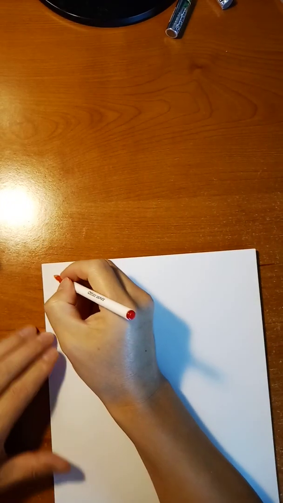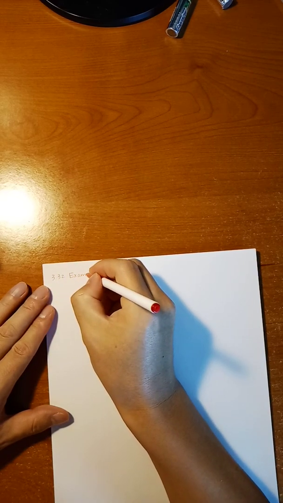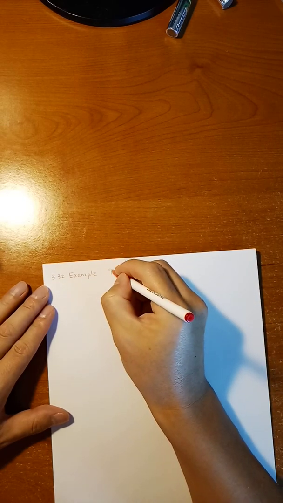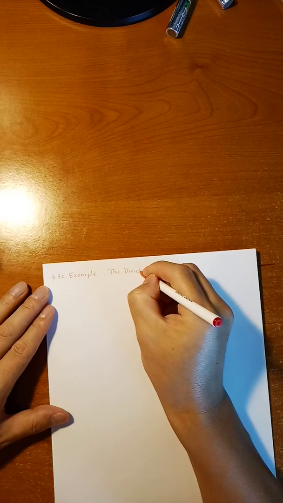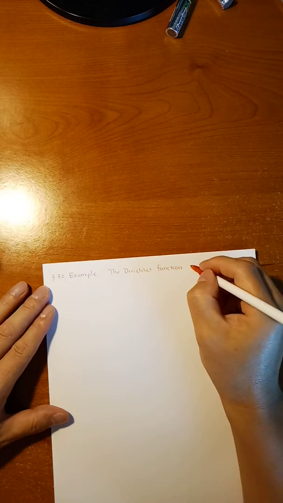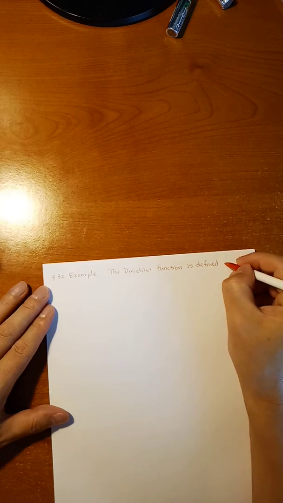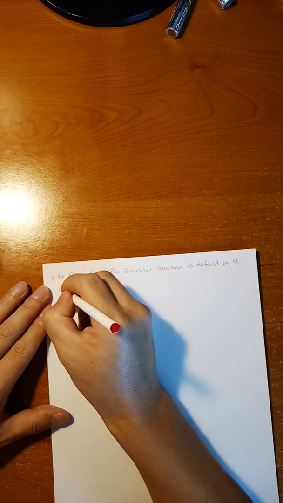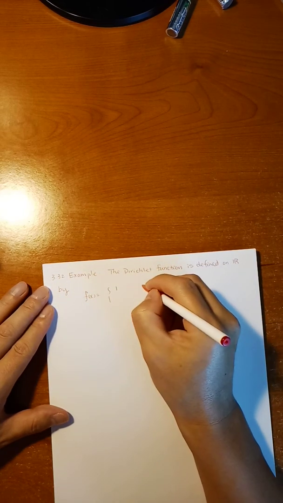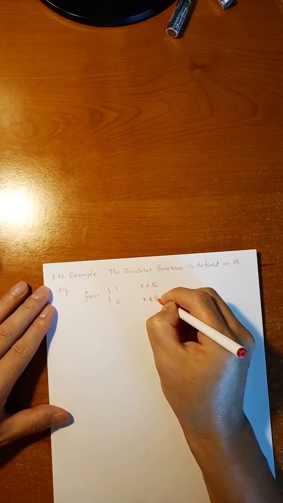Okay, now let's have another crazy function, the Dirichlet function. The Dirichlet function is defined on R by the following: f(x) equal to 1 if x is rational, 0 if x is irrational.